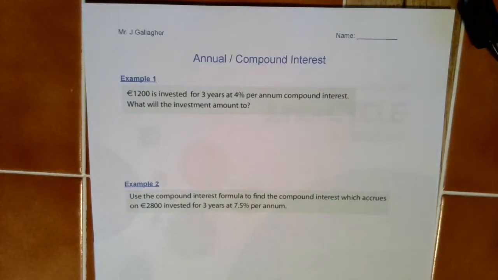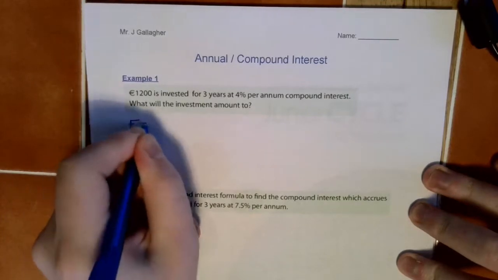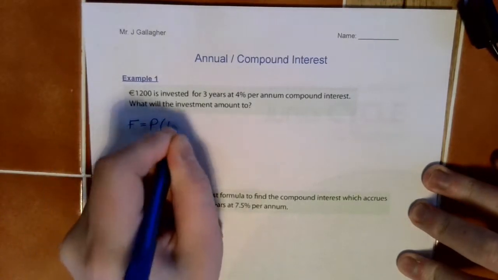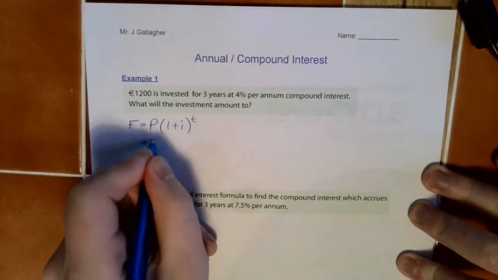Okay, so €1,200 invested for 3 years at 4% per year compound interest. What will the investment amount to? Now it's up to yourself which method you would like to do. You could use the formula F is equal to P(1 + r)^T. Now fill in the values.